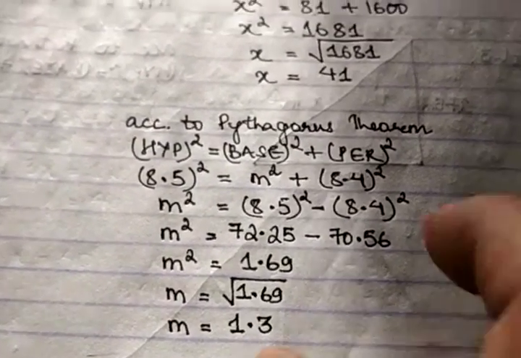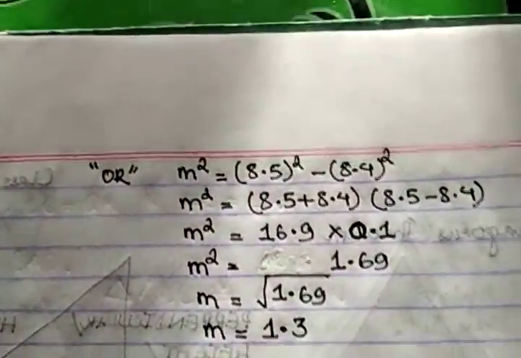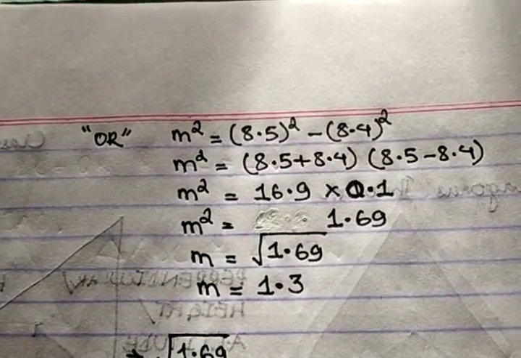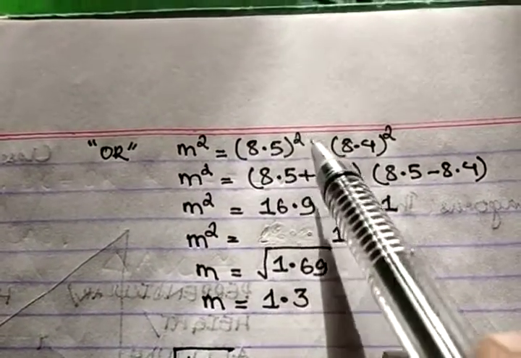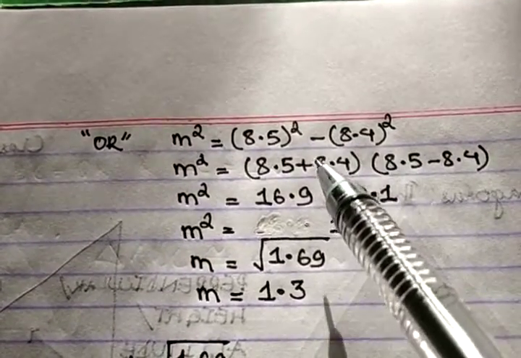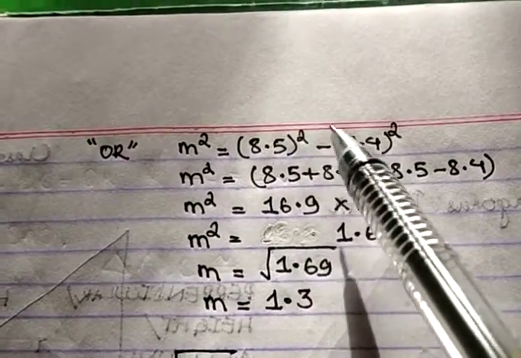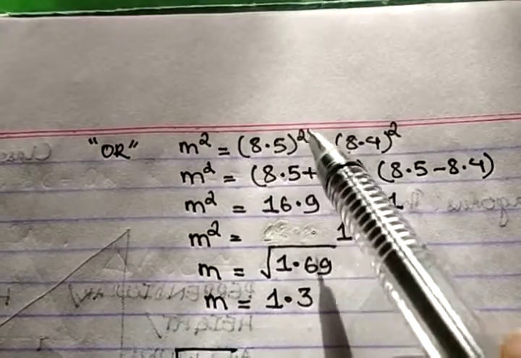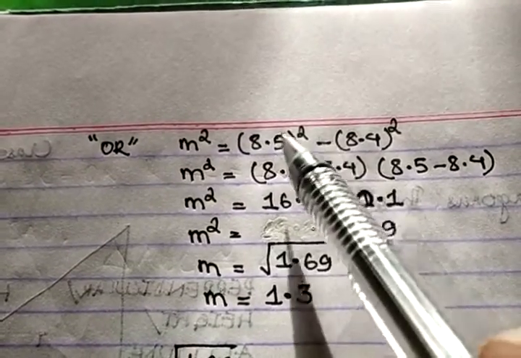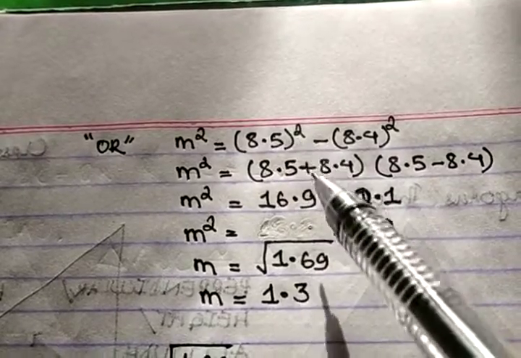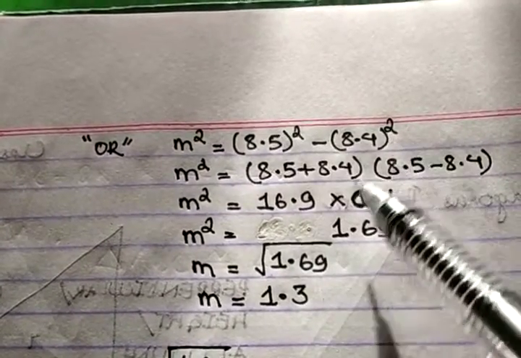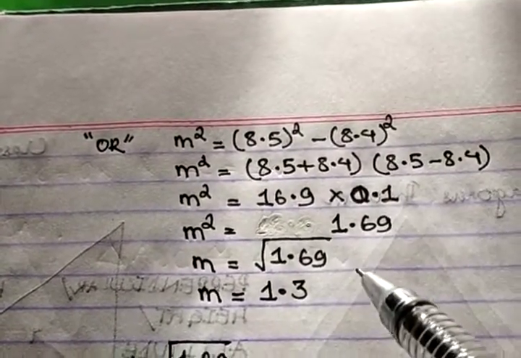Now, as I already told you, that can be done in another type as well. So see, another type, what I have done here is I have written m square equals 8.5 square minus 8.4 square. Now I have used an identity. See, it's actually in the form a square minus b square, isn't it? And what do I know? A square minus b square is a plus b into a minus b. So that is what I have done here.